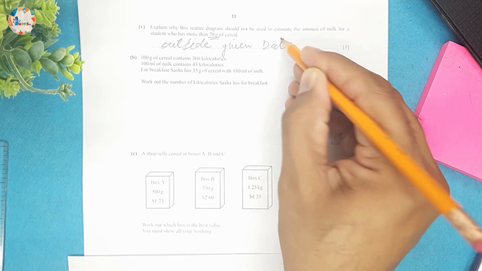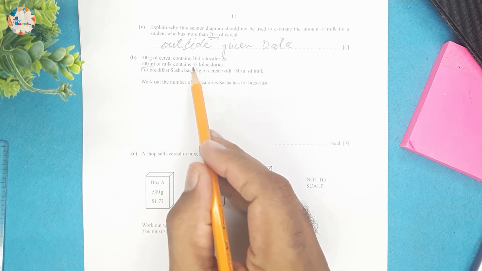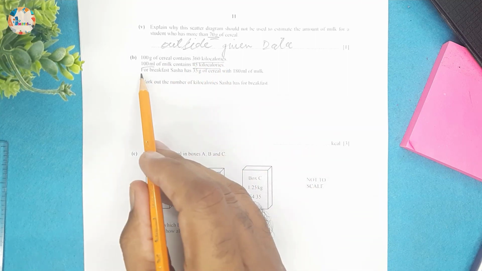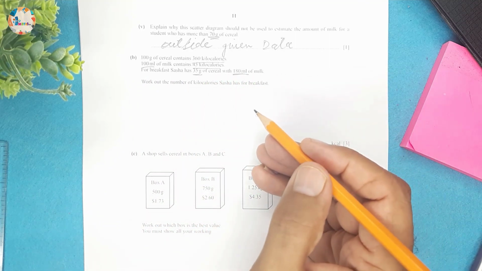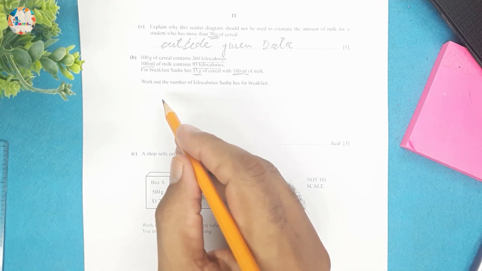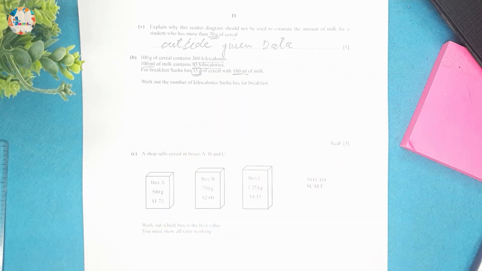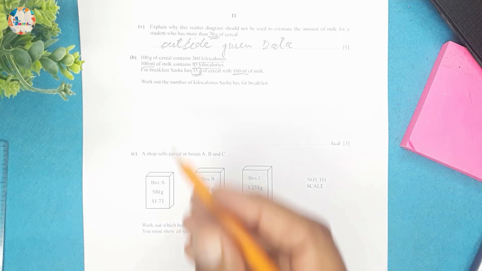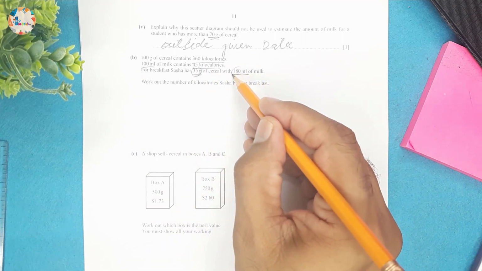Then 100 grams of cereal contains 360 kilocalories. 100 ml of milk contains 45 kilocalories. For the breakfast, Sasha has 35 grams of cereal and 180 milliliters of milk. Work out the number of calories Sasha has for breakfast. For this we can calculate: 35 grams is the mass. She has taken this much cereal and 180 of milk.